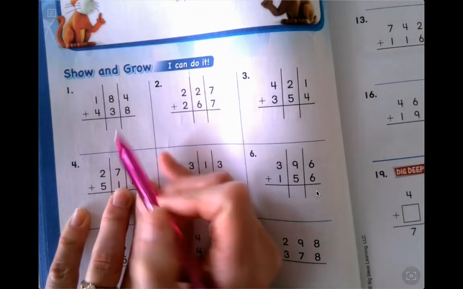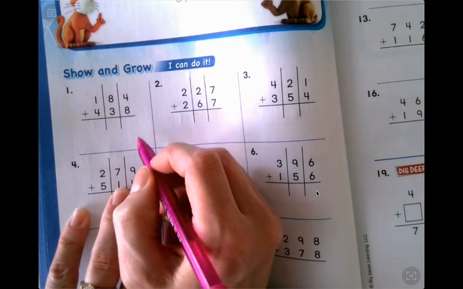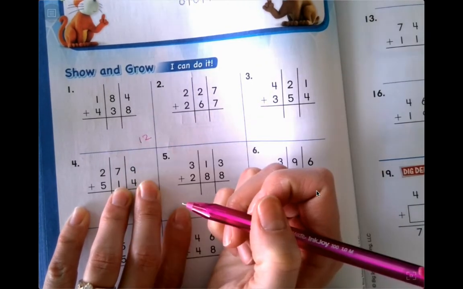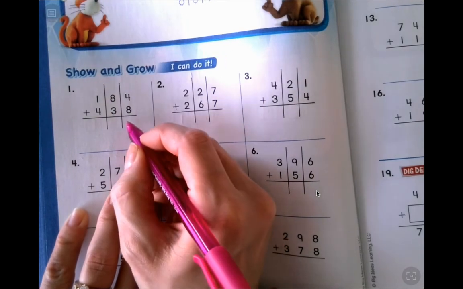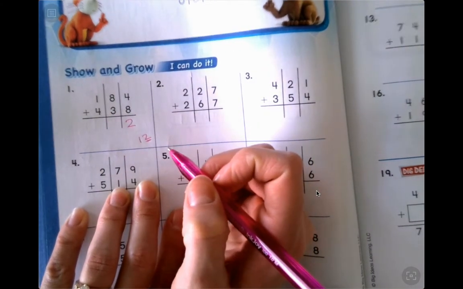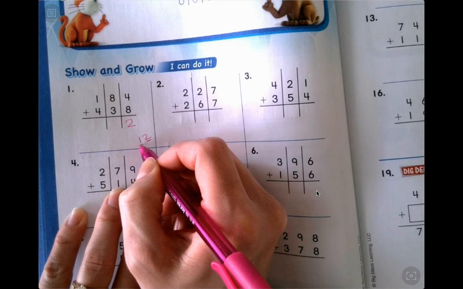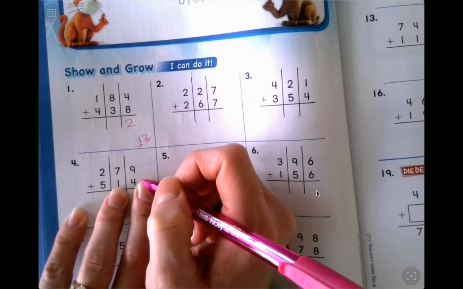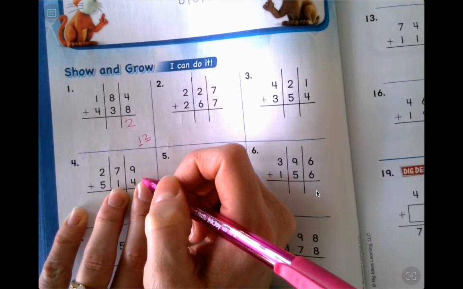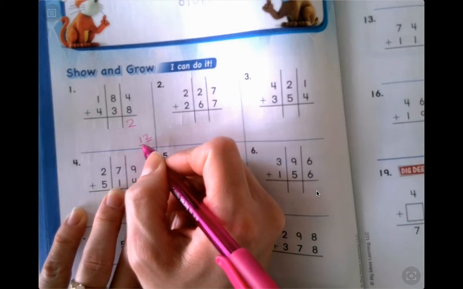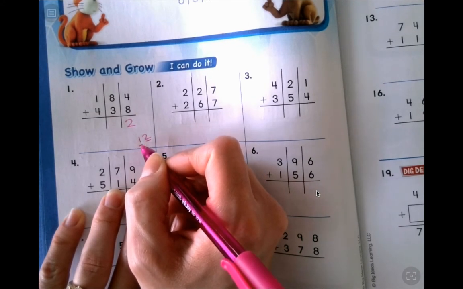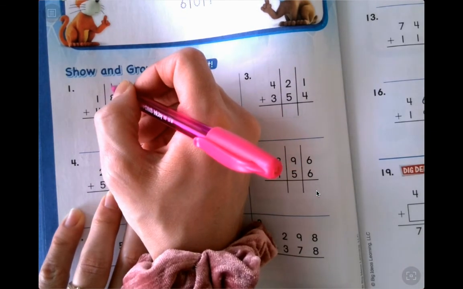4 plus 8 is 12, right? So my 2 is going to go there. And my 1 is going to go where? Where's that 1 going to go? Athena, do you know where that 1's going to go? Good job. I love it.